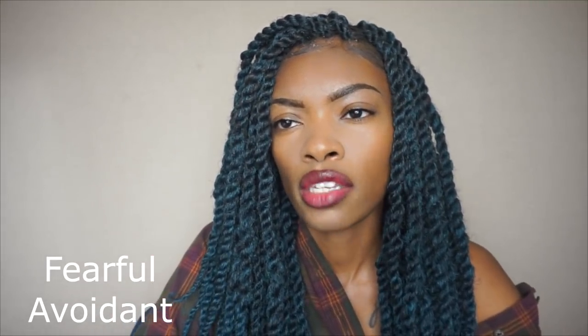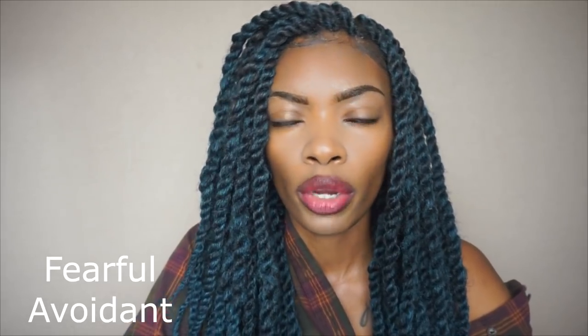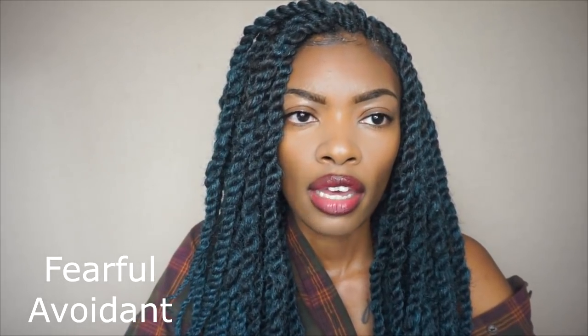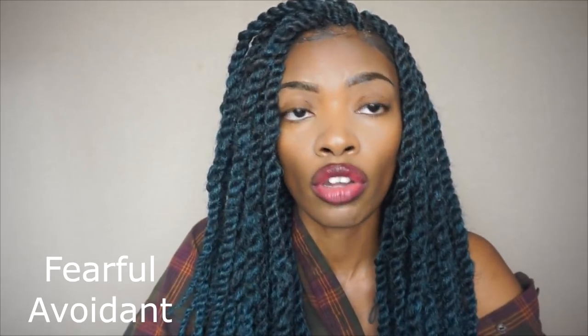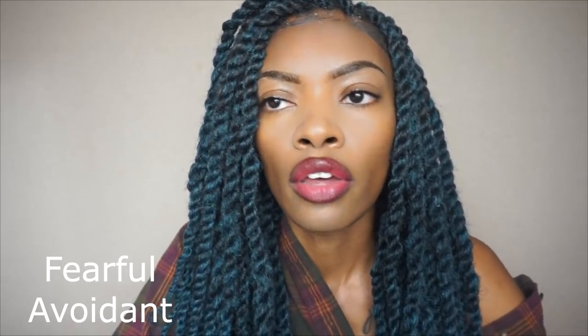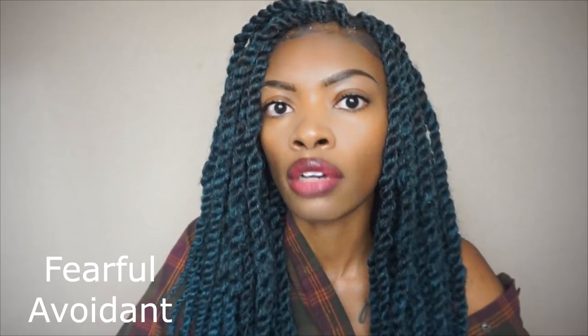So I guess the best way I can sum it up is this. People with fearful avoidant attachment styles, they rely on their partners. They are dependent on their partners once they're in love. And for that reason, they will try to stay away from love.